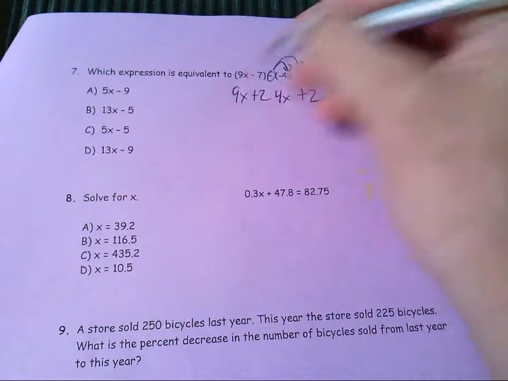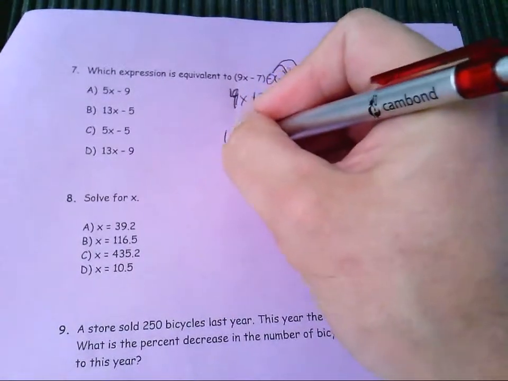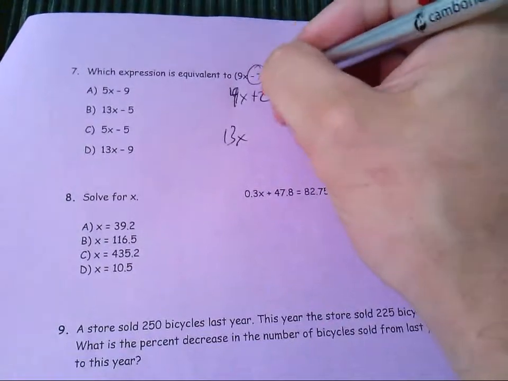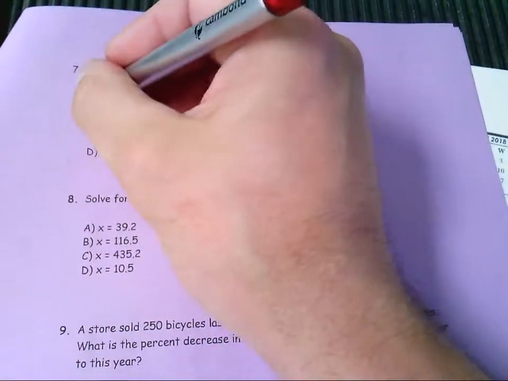And we get 4x plus 2. So then 9x plus 4x is 13x. If I borrow $7, but I only pay back $2, I still owe $5. So I get choice B.